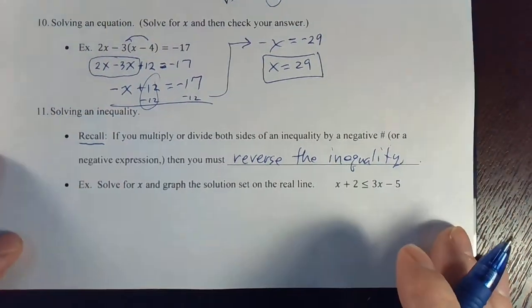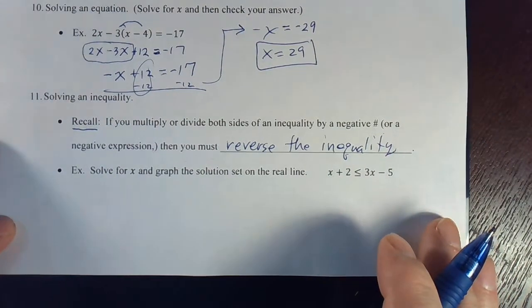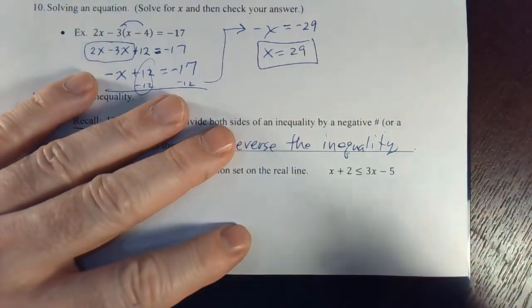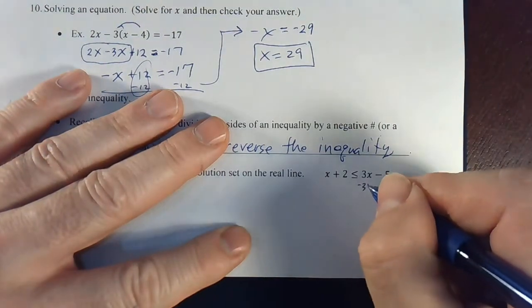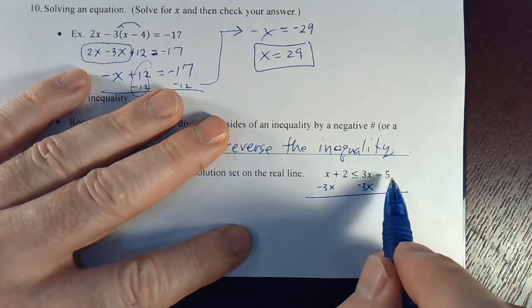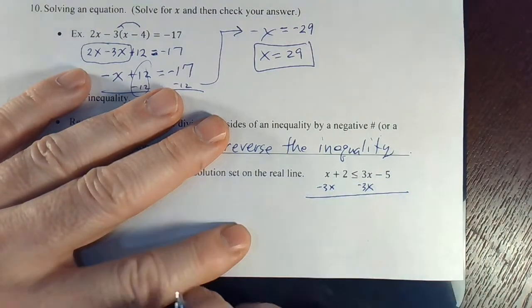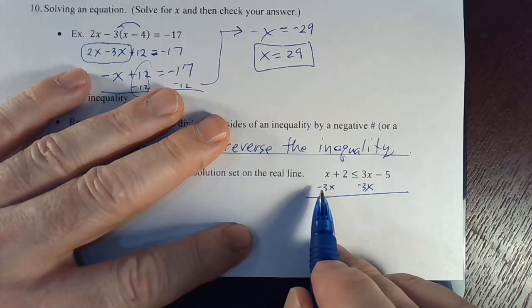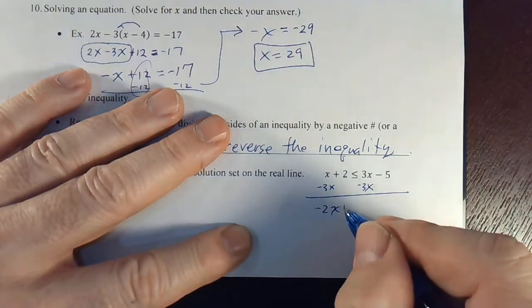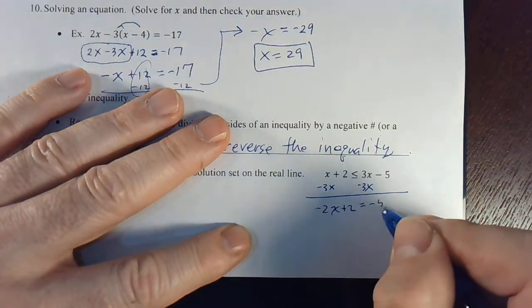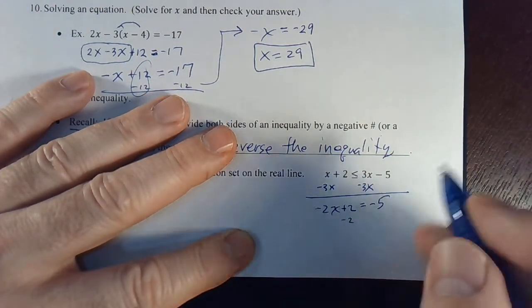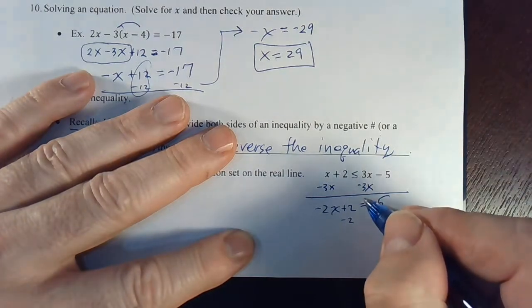Okay, so let's do this. Let's solve this simple inequality. I want to get all the x's on the left side and all the numbers on the right. So I'm going to do a minus 3x on both sides. It'll keep negative 5 by itself on the right. Okay, so an x and negative 3x would give us a negative 2x plus 2 is equal to negative 5. And now I'm going to subtract 2. Oops, not equal. That's less than or equal.